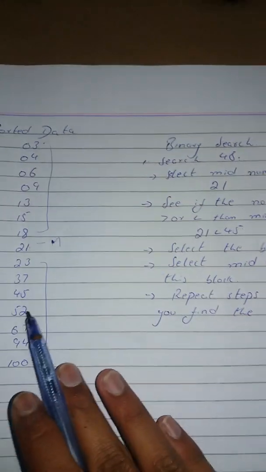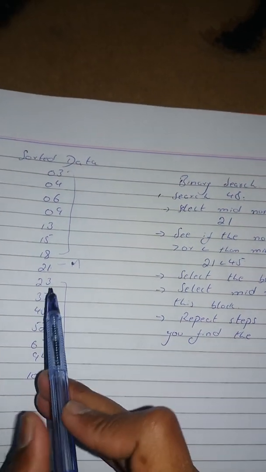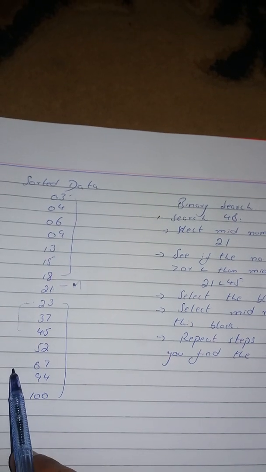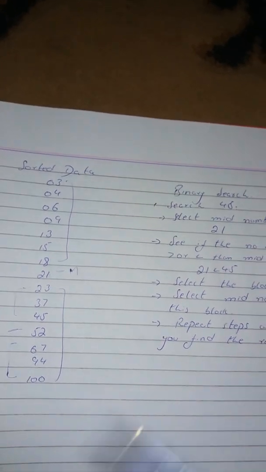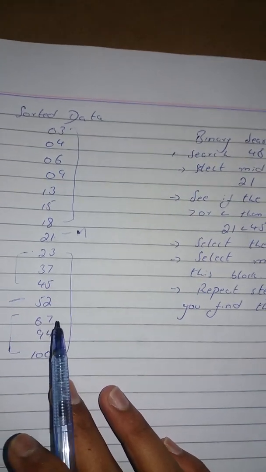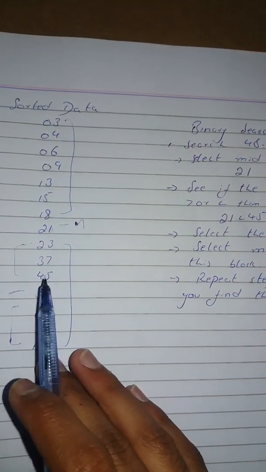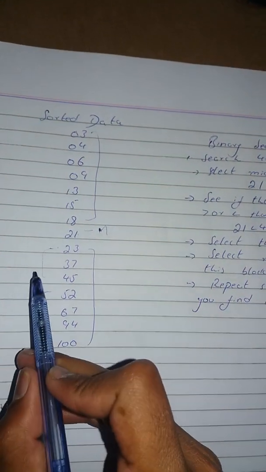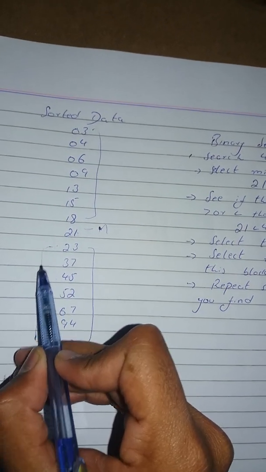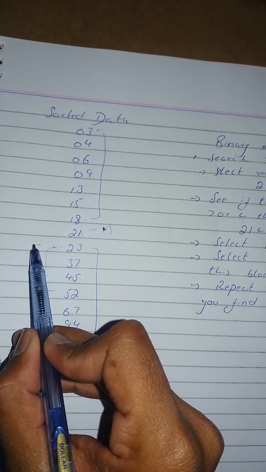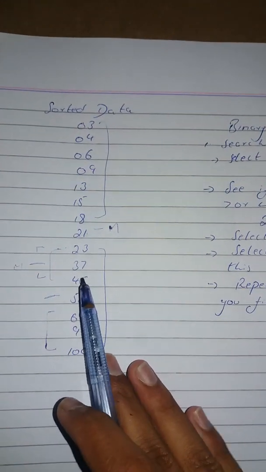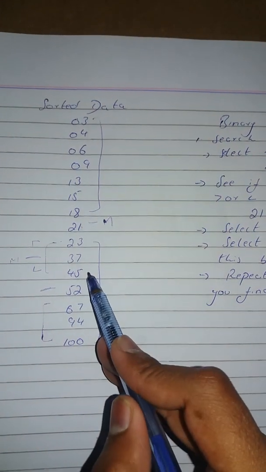When you have selected the block, again we find the mid of this second block. Now we apply the same condition: is 45 less than 52 or greater than 52? It's obviously less than 52, so we select this block. Now we apply the same condition again and search the mid. This is the mid. Then we search the block again, and we find the number 45.